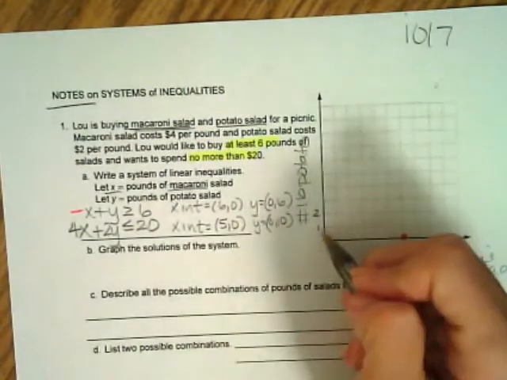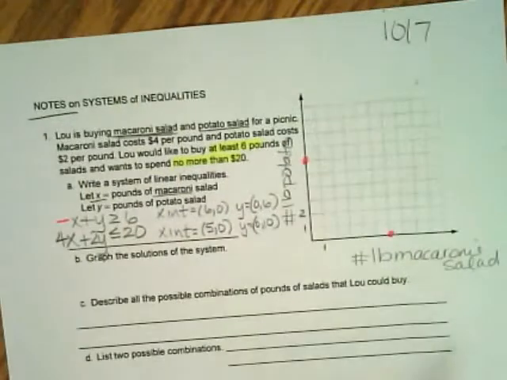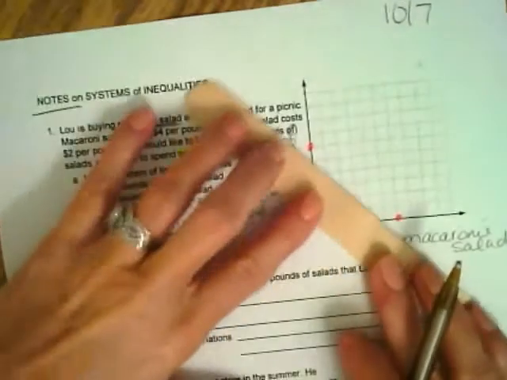And my y-intercept is 6. 1, 2, 3, 4, 5, 6. And then I'm going to draw my line with a straight edge.